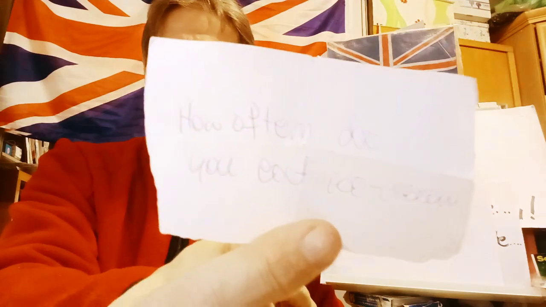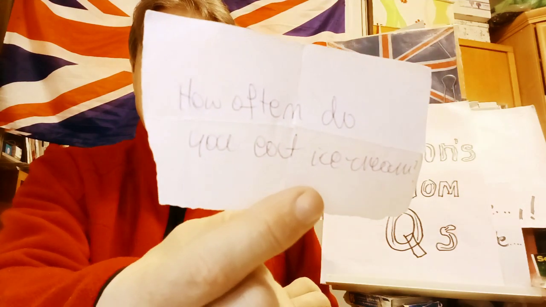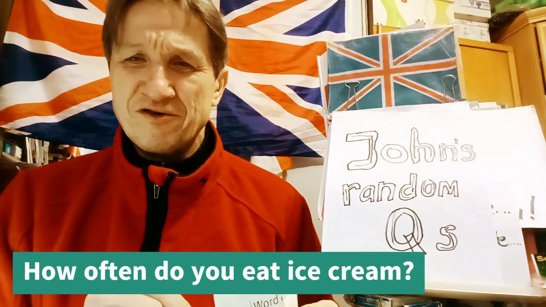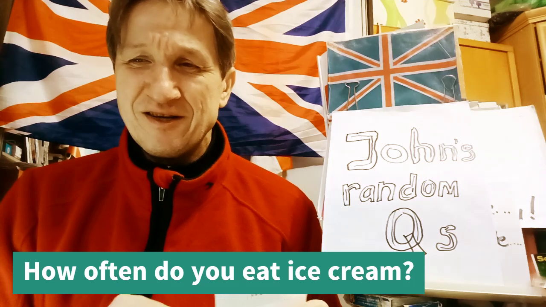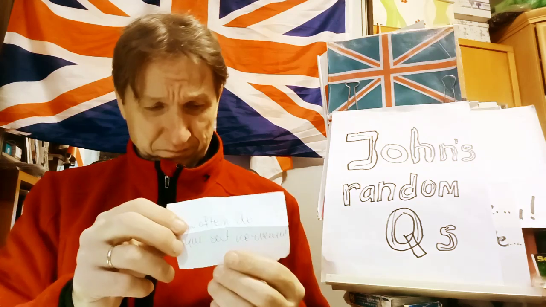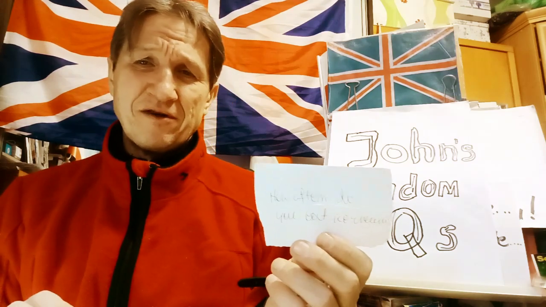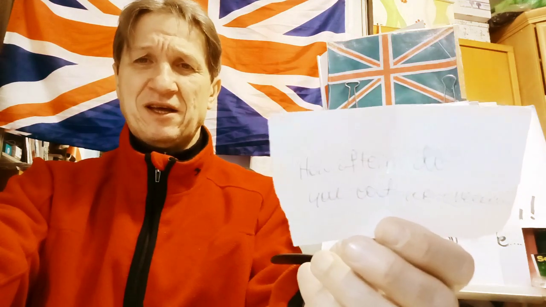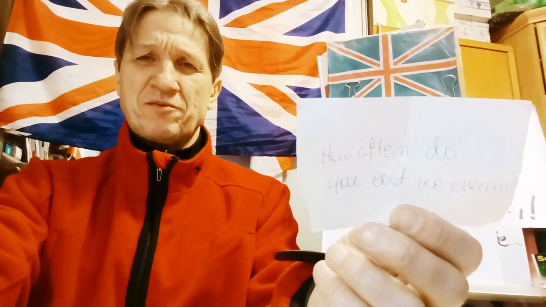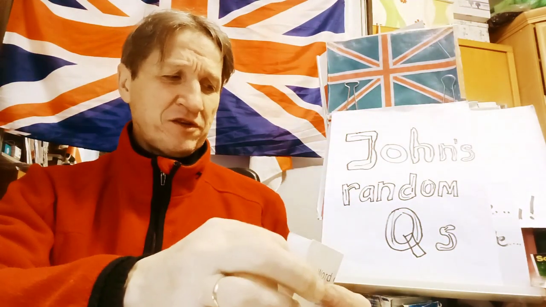How often do you eat ice cream? Thomas asks. In the summer, quite often, almost every day perhaps, especially on a hot day. Although it is said that we should also eat ice cream in the winter, and it's even healthier than eating it in the summer because of perhaps the temperature variation. So I would say quite often in the summer, between May and October perhaps, but not so much in the winter. I should eat more in the winter. So that's the first question.